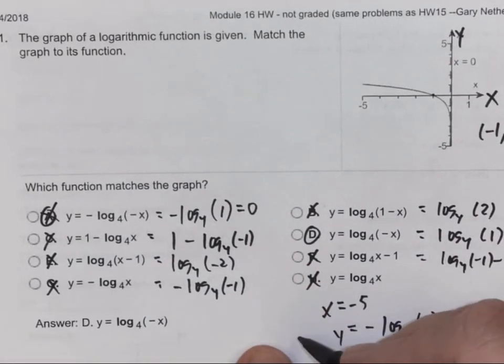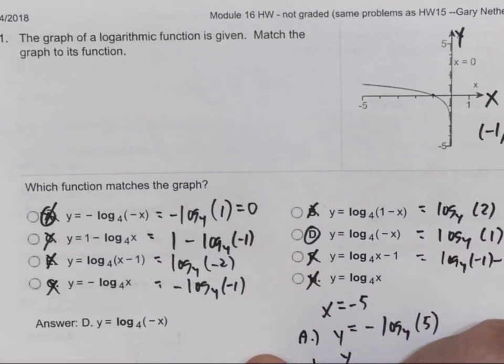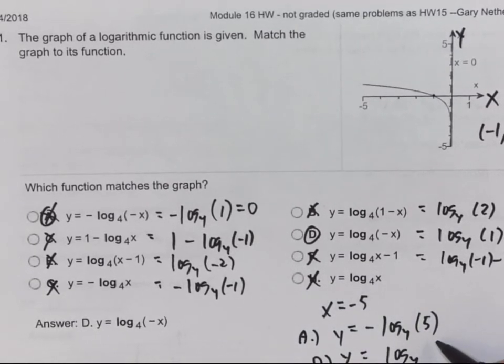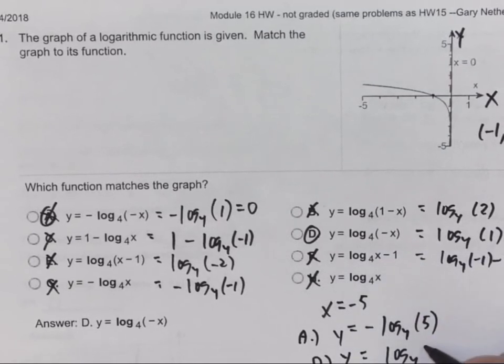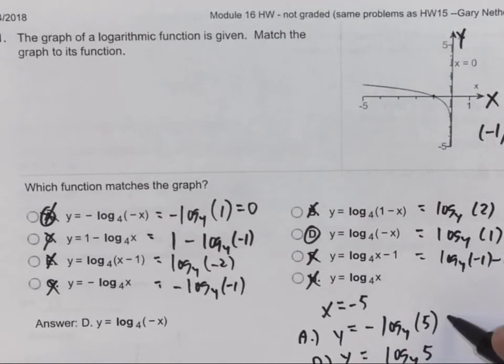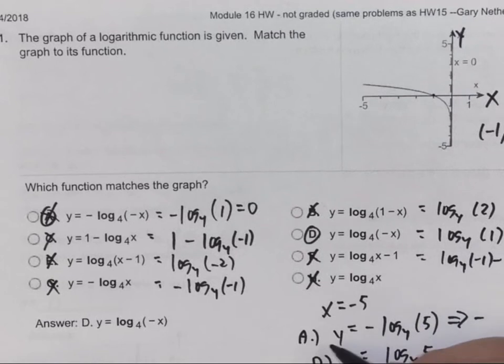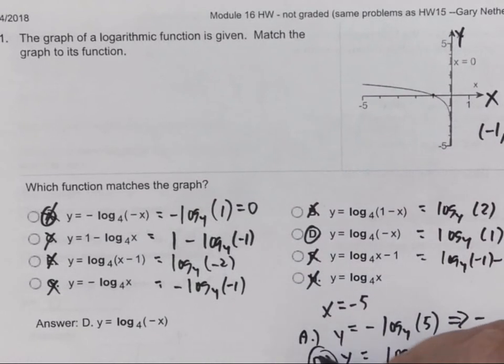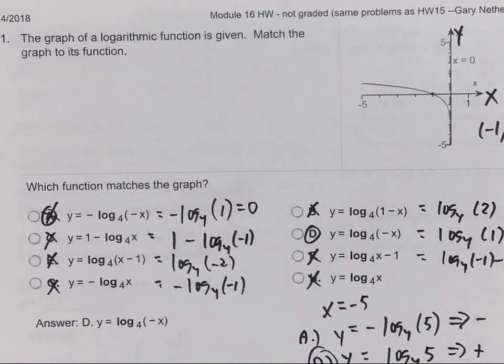So this one was A, and this one's D. y equals log base 4. A negative x is a negative negative 5, which is log base 4 of 5. That's going to be a positive number, and it ends up staying positive. So this is a negative number for equation A, but this one ends up being a positive number. Therefore, that's why the answer is D.